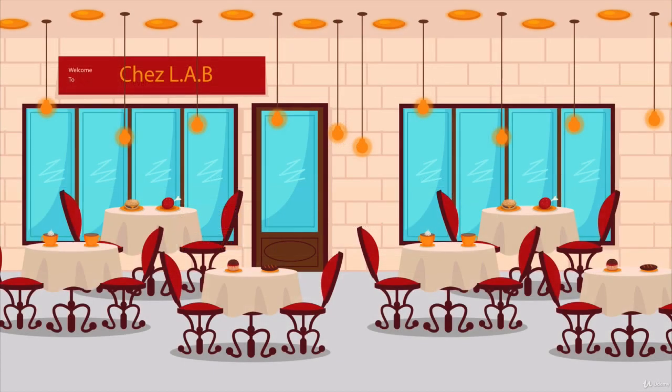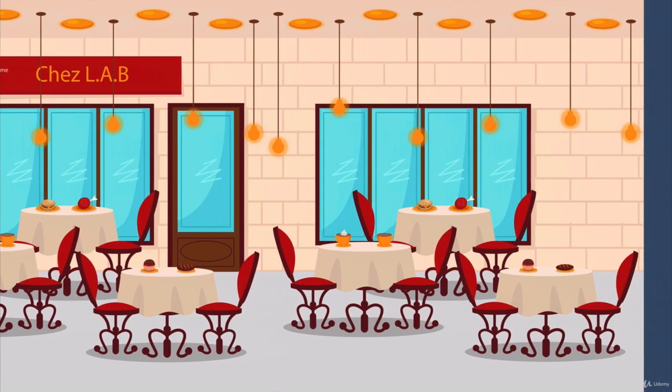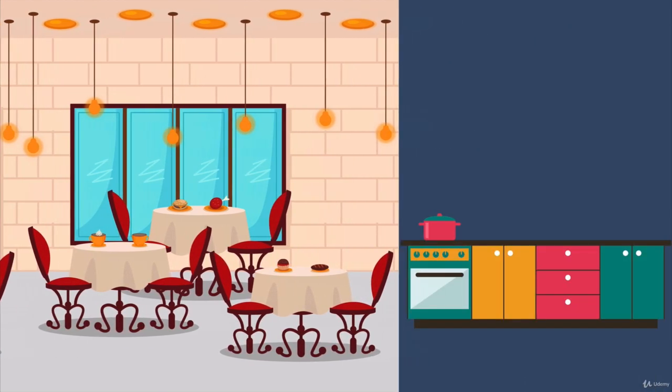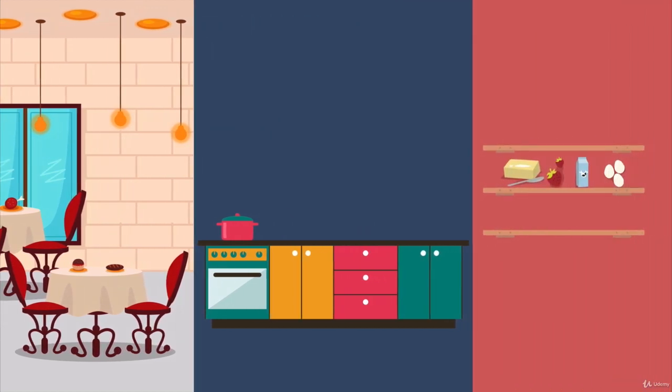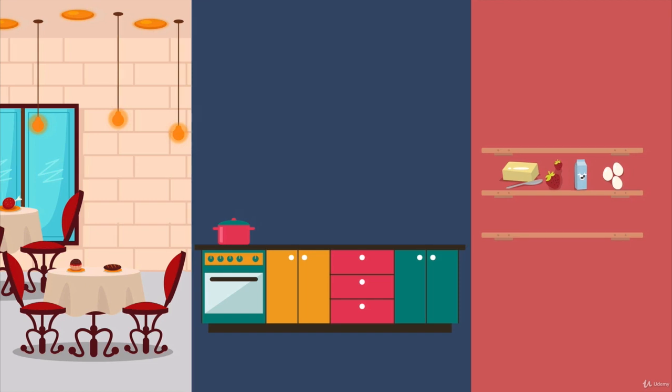Now, a really great analogy for a full stack web application, it's kind of like a restaurant. So there is a front of house, this is the main restaurant where your clients will sit down and have dinner. But then there's also the kitchen, right, which is where the cooking is mostly happening. And finally, there's also the larder, which is where you store all of your ingredients and everything you need to make the food.